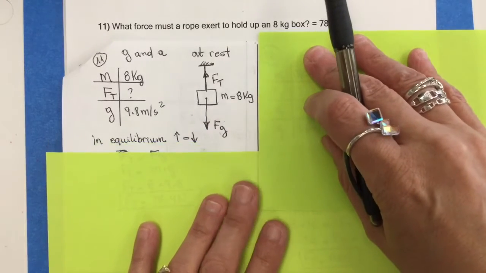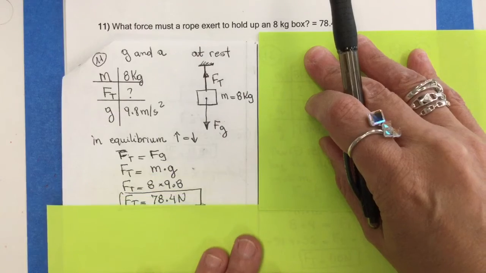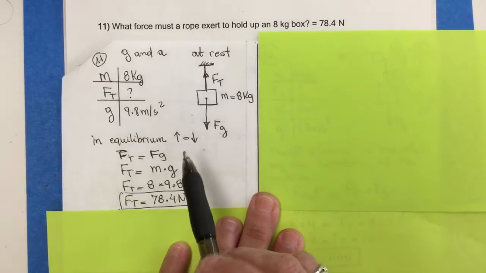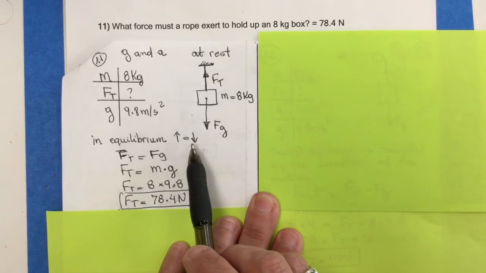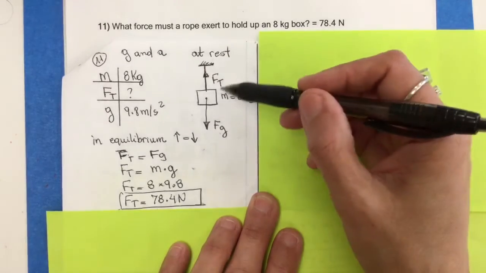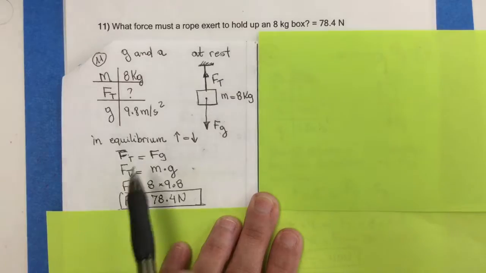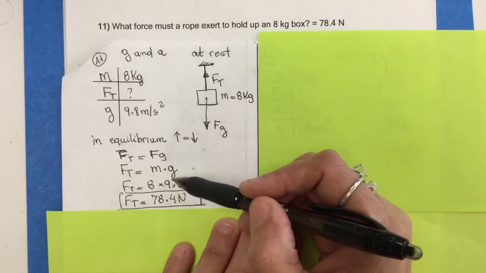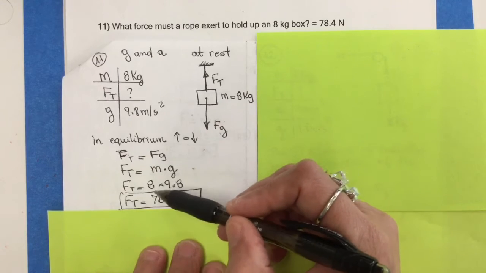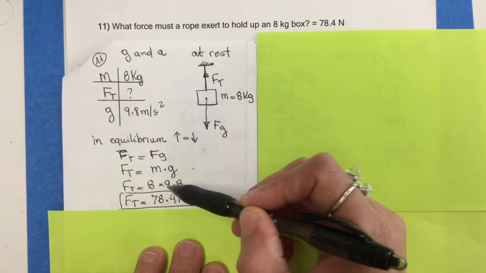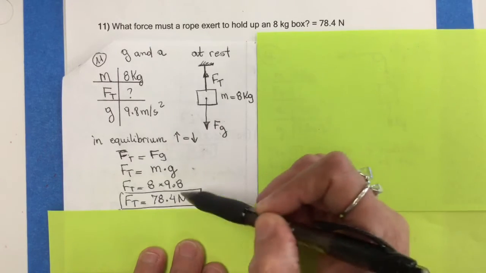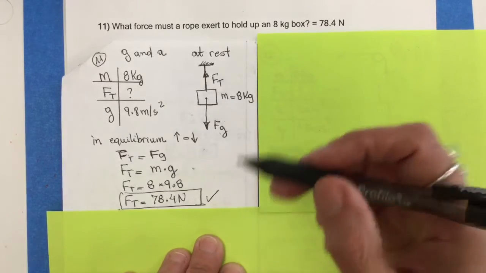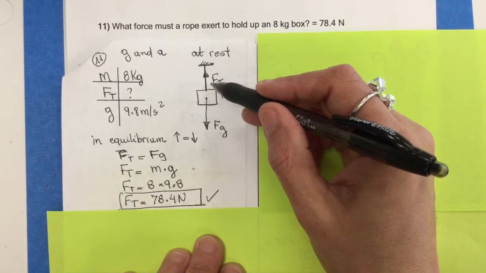So because this object is in equilibrium, we can state that all forces up are equal to forces down. In this case, I just have 2. So FT is equal to FG. My FG is mg, and my m is 8 kilos, and g is 9.8. So easily I can find the tension on this cable.